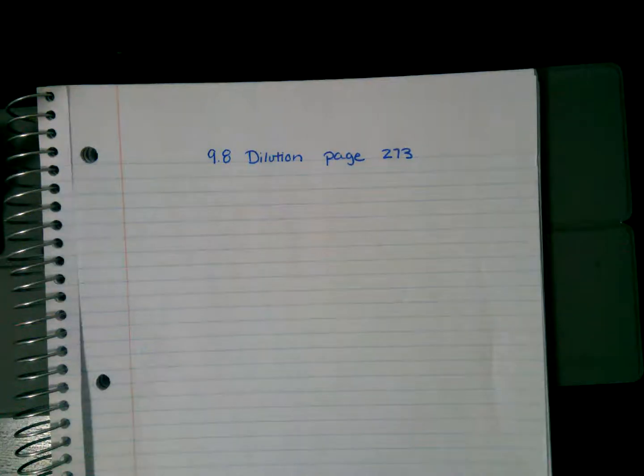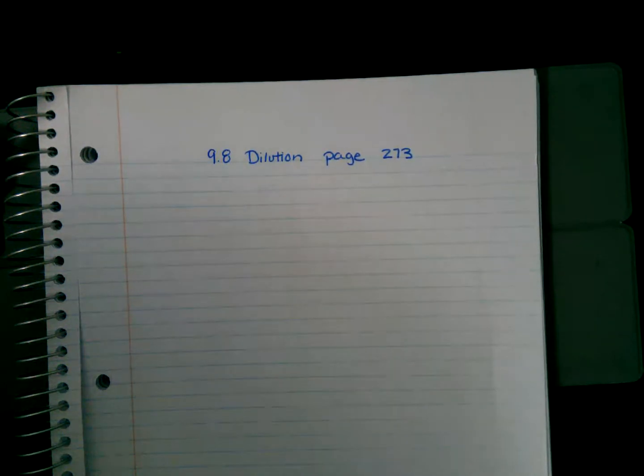Hello everyone. Today we're going to start with chapter 9, section 8. It is titled Dilution, and this is on page 273 of your book. Many solutions from orange juice to chemical reagents are stored in high concentrations and then prepared for use by dilution. That is, by adding additional solvent to lower the concentration.